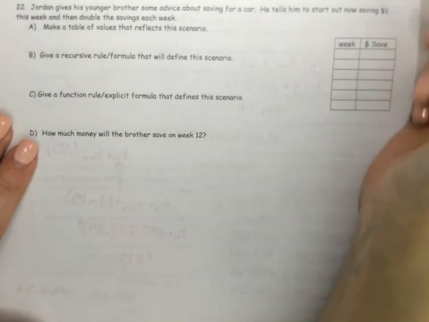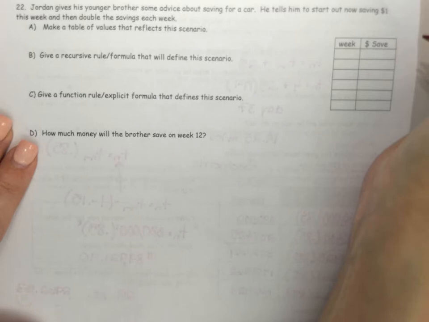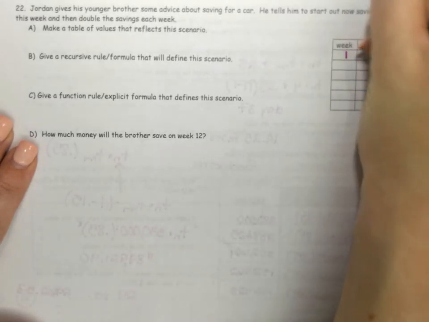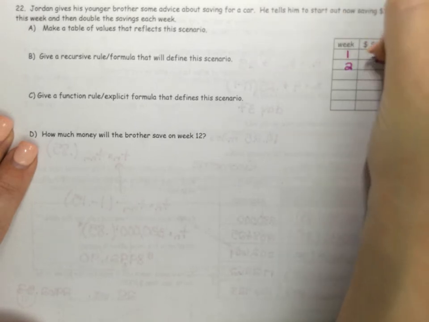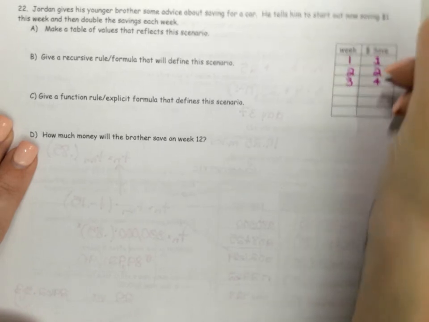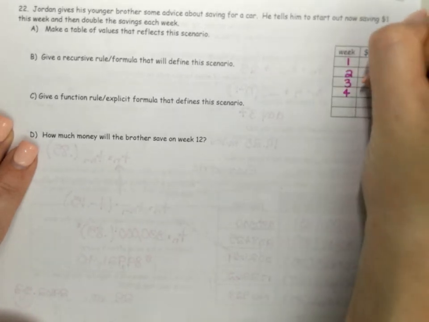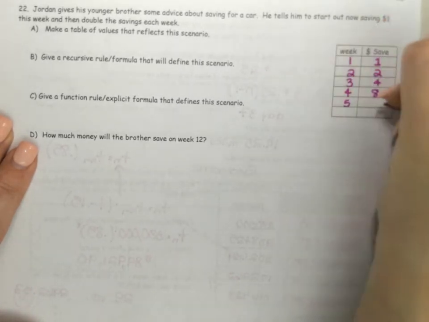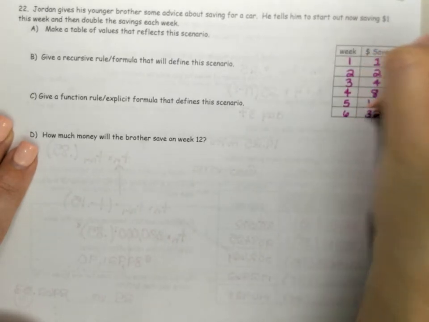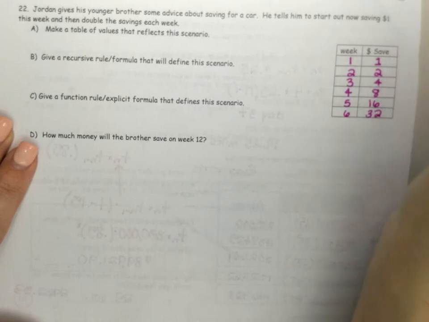Jordan gives his younger brother some advice about saving for a car. He tells him to start out now saving $1 this week and then double the savings each week. Make a table of values that reflect this scenario. So on the first week, he should save $1. On the second week, he should save $2. Then he should save $4. Then he should save $8. Then he should save $16. Then he should save $32, doubling each time.